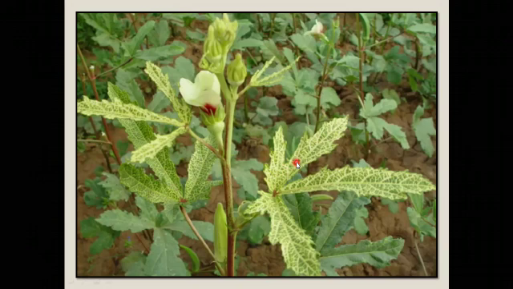But under severe infection or favorable conditions, this affected leaf becomes completely chlorotic in nature. Day by day, the virus utilizes the cell sap from this leaf, so the leaf lamina's chlorophyll content is reduced.